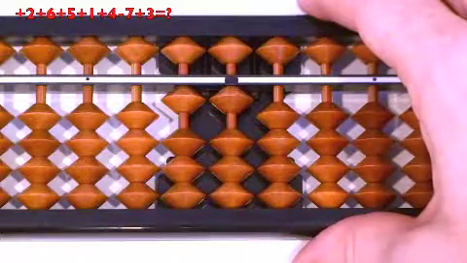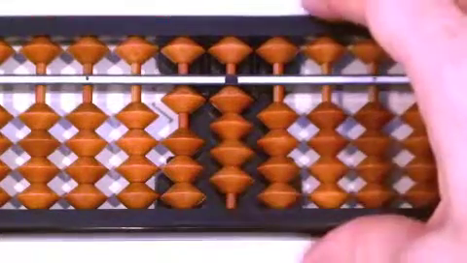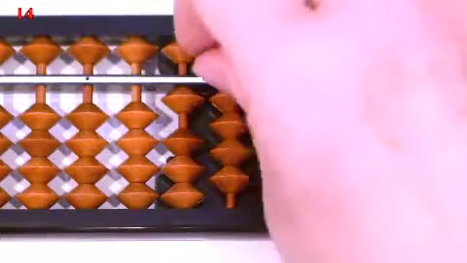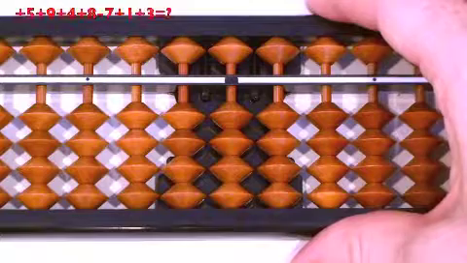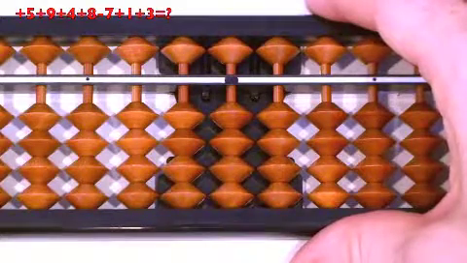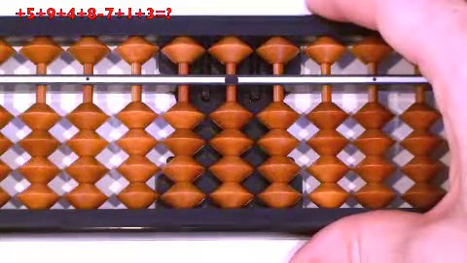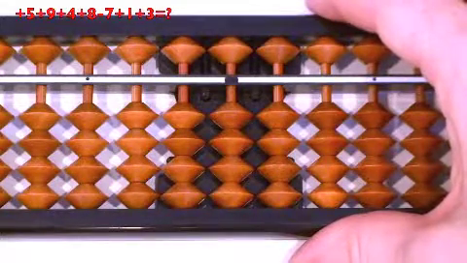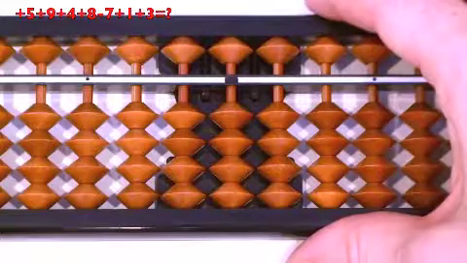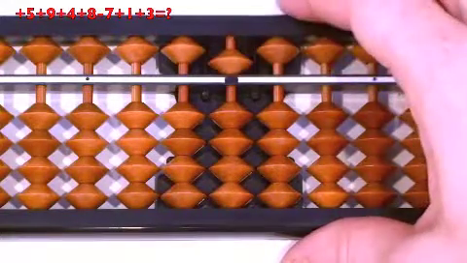All right, plus 3, thumb up. Answer, 14. Great, clear. Next one, 5 plus 9 plus 4 plus 8 minus 7 plus 1 plus 3. Okay, now let's be careful on this one too. And look at all of our options before we move our beads. So we've got plus 5, finger down.